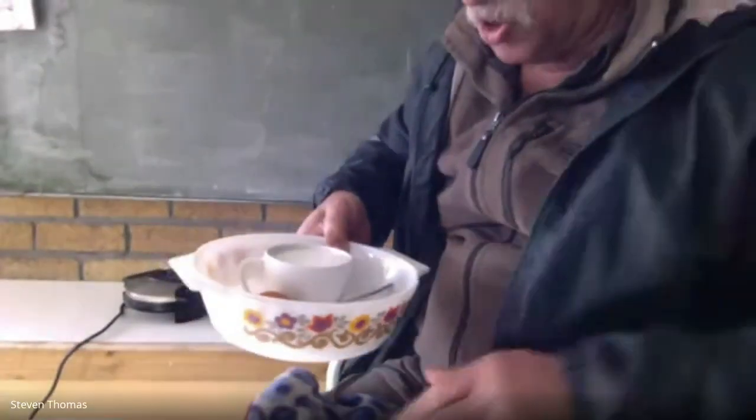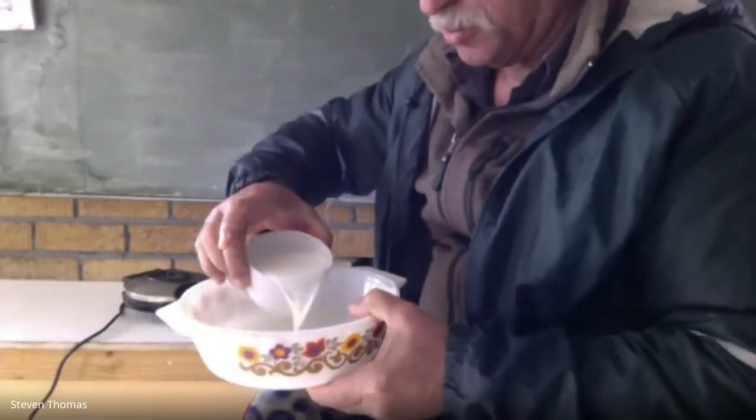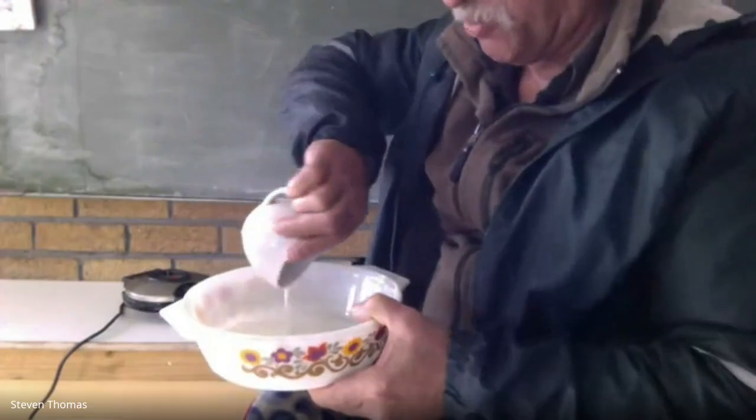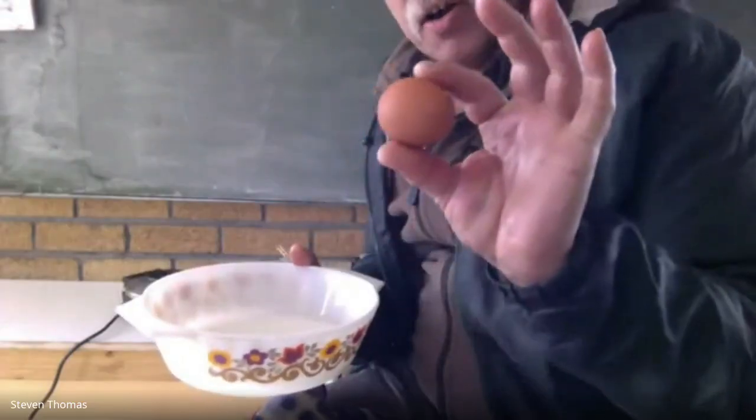My whole goal for the next few minutes is not to spill on my computer. So here I have a cup of milk. Okay, 1 cup of milk. Okay, what have I got here? 1 egg.